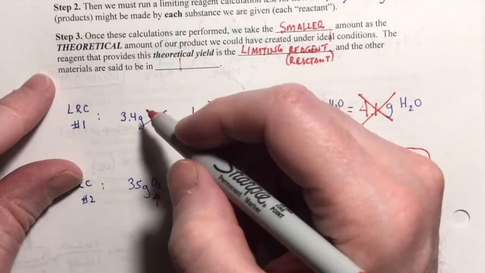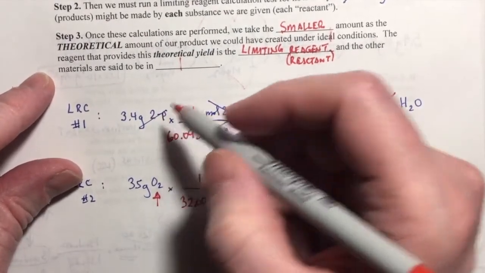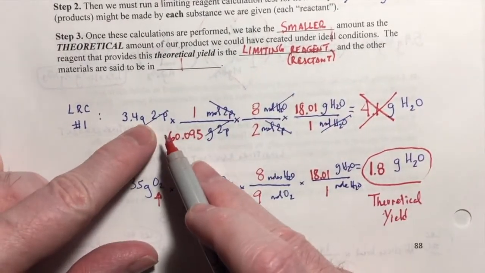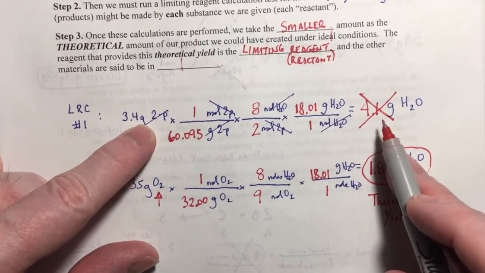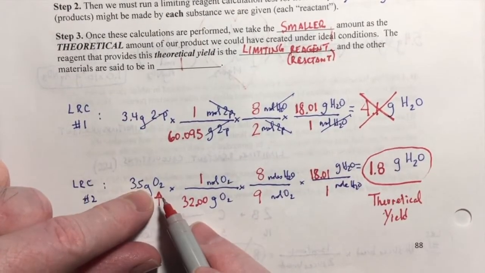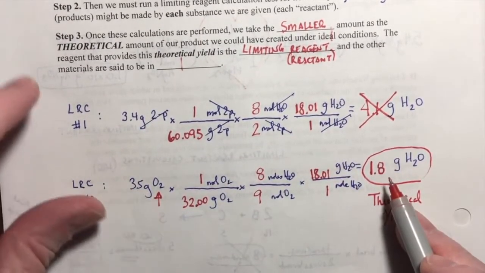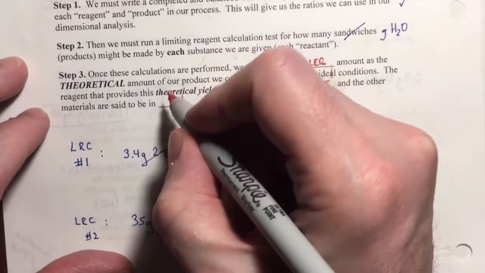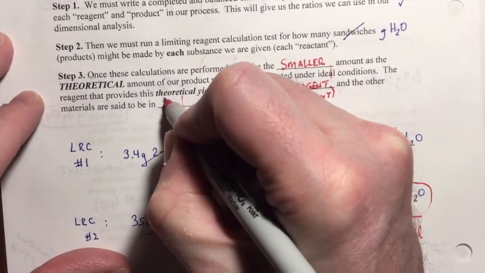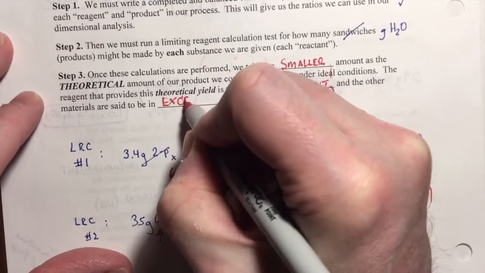What about this other reactant, the 2-propanol? Well, I had an excess of it compared to the oxygen. So it was the oxygen gas that limited me, and so this other reagent or reactant is said to be in excess.